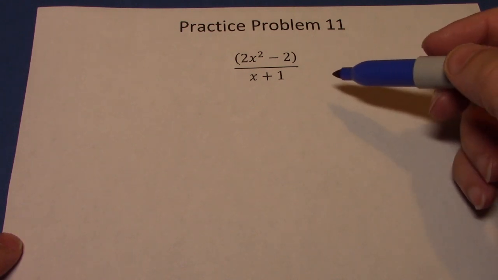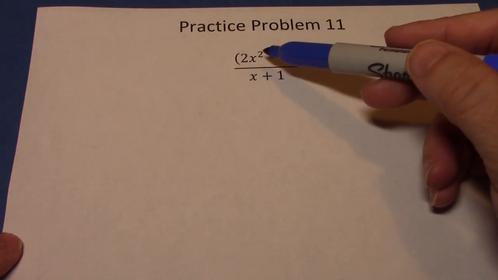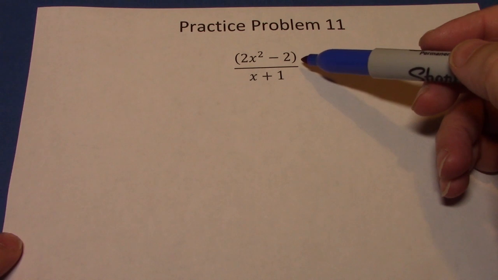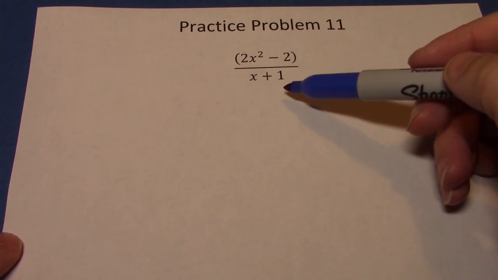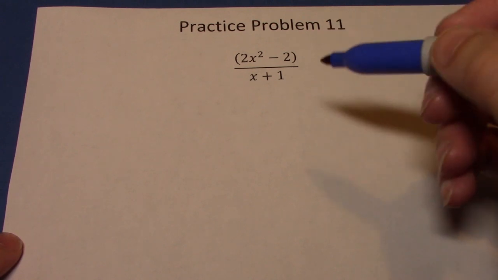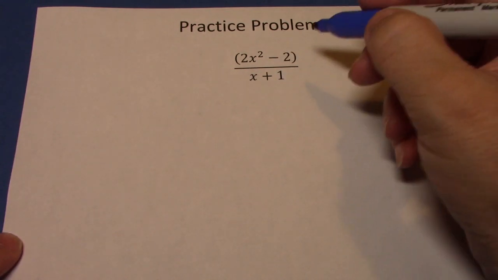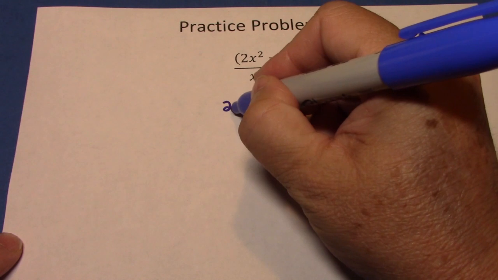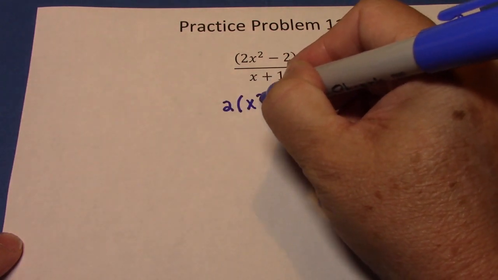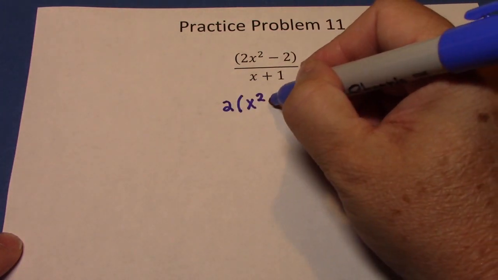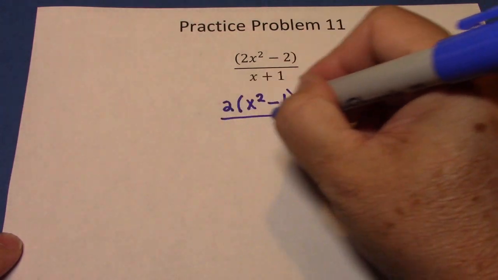Problem number 11. We have 2x squared minus 2 on the top of this fraction and x plus 1 on the bottom. I think we should start by removing the common factor of 2 from this top. That's almost always a good place to start. And when we do that, we get 2 on the outside and then x squared minus 1 on the inside.